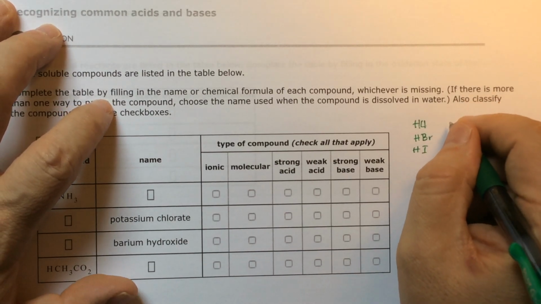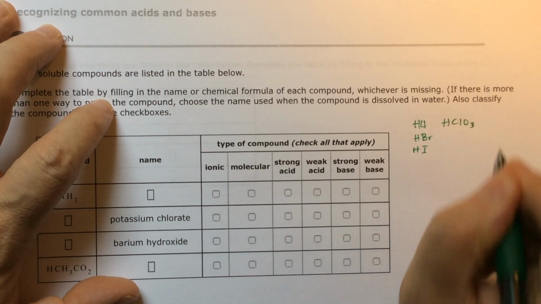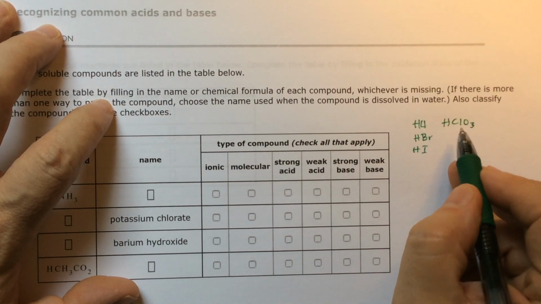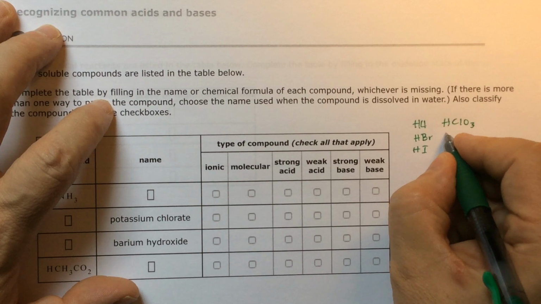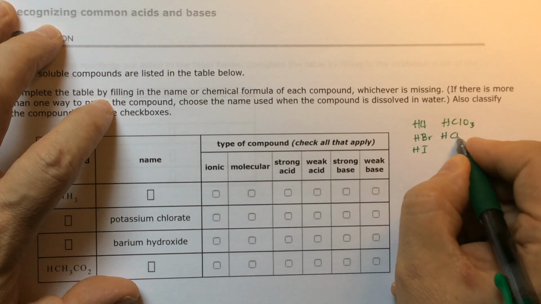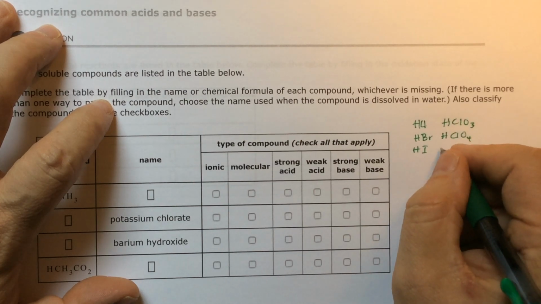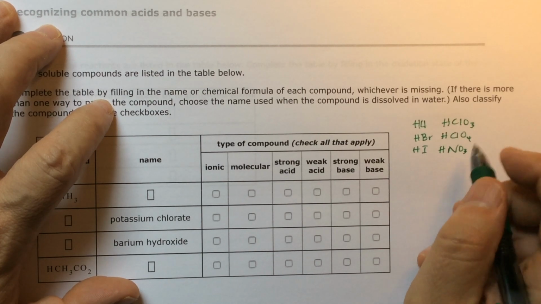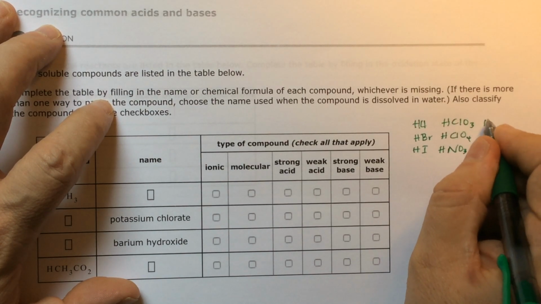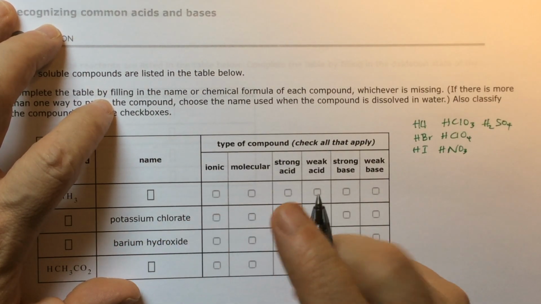You're also going to have 2 from the chlorate group. You're going to have hydrogen chlorate, which is chloric acid. And then the next one above that, which is HClO4, which is perchloric acid. Now, 2 more. You're going to have HNO3, which is hydrogen nitrate, nitric acid. And then the last one is hydrogen sulfate, which is sulfuric acid.